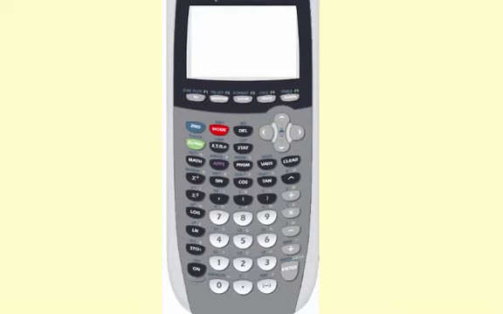So the big picture for this lesson is using a calculator to do statistical modeling of data. And we're going to look at two different types of data, one variable data and two variable data. Let's look at the one variable data first. So what that means is you just have a single column of data.